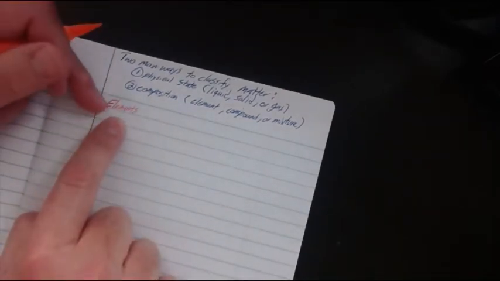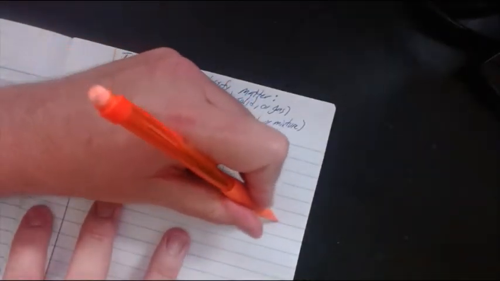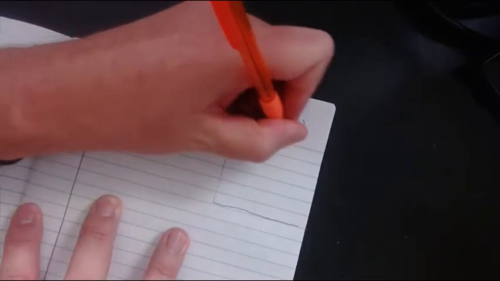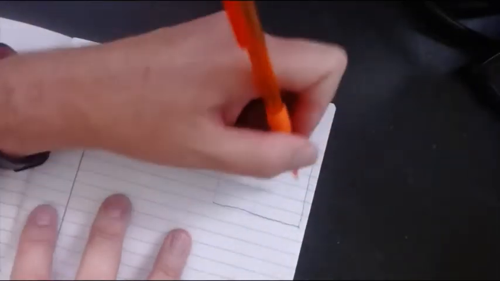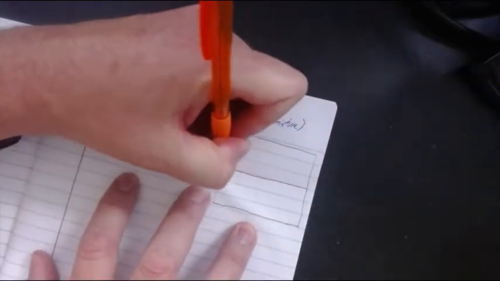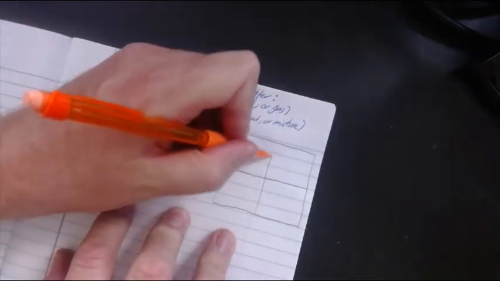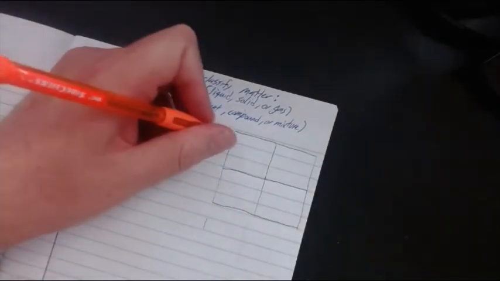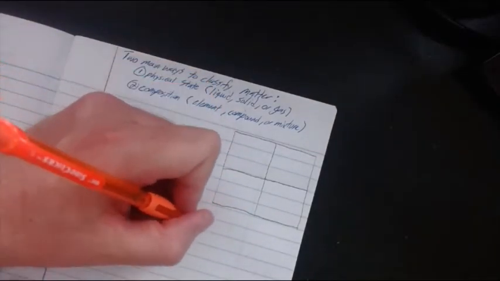Elements. So for each one of these sections, we're going to have a little bit of writing, and then a little bit of drawing. And the drawing is important because on a test, and y'all will see this too, you're very likely to see a picture that represents something. So we are going to have three, see 1, 2, 3, 4, 5, 6. That's 6 lines.